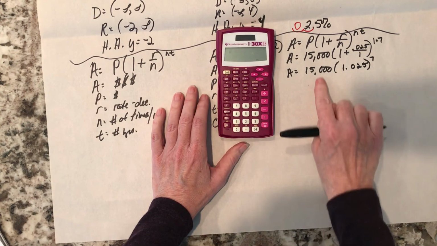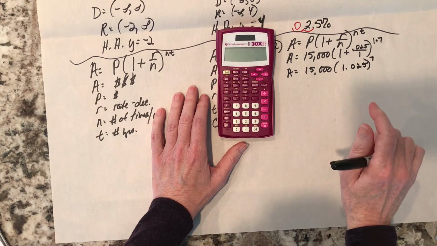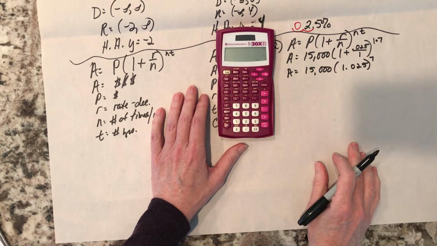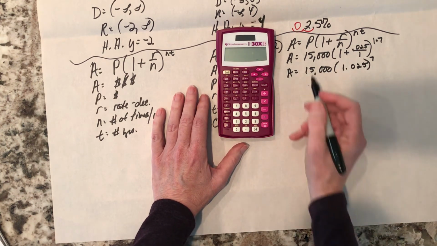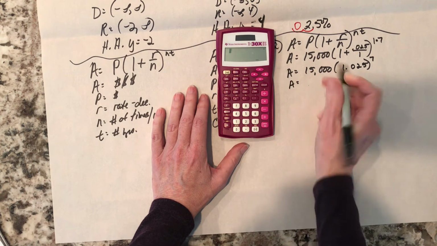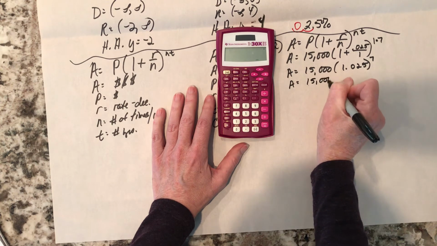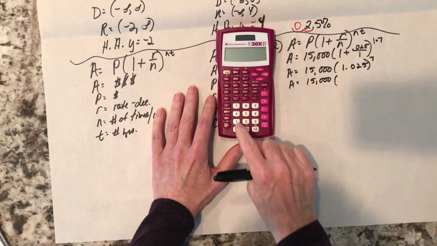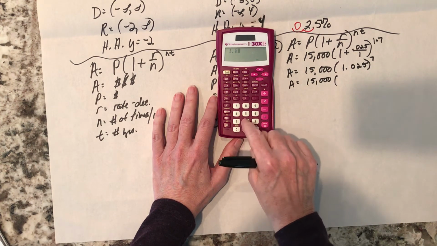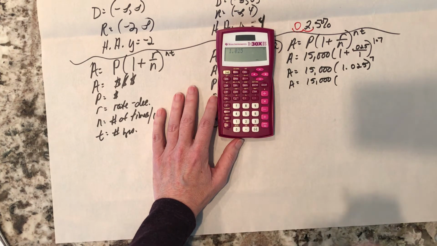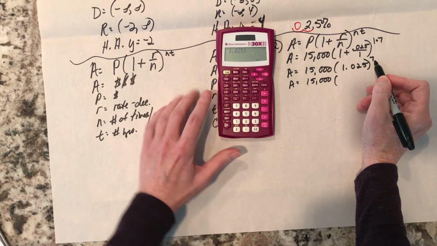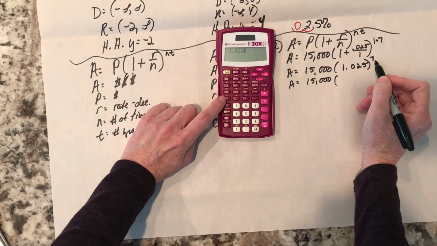So we're going to do, you can do this in one full stream. I'm kind of a fan of doing it separately, and let me show you why. Our accumulated value, the whole amount of money you're going to get, I'm going to leave this $15,000 here for right now. 1.025, put that in there, 1.025. Then we want to raise it to the 7th power. The exponent button's right here on the left-hand edge.